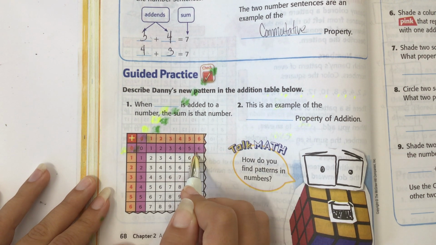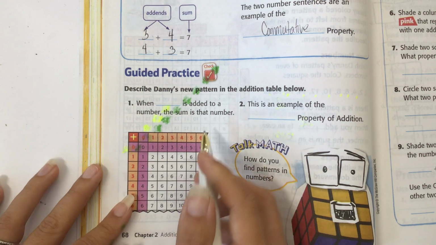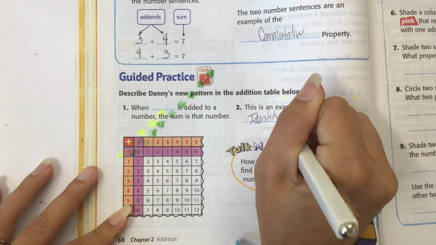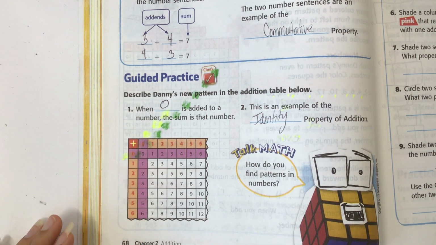What property do we know where if you add something to a number, it stays the same? Yes, the identity property. The identity property is where we add 0 to a number, and that number will always stay the same. Very good.